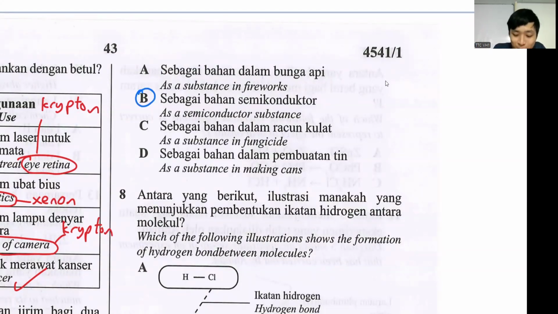Yeah, the answer is B. It is used as a semiconductor substance. For example, your computer microchips are one example. Okay, so no need to write anything. In physics, you learn about this: how does the silicon work?